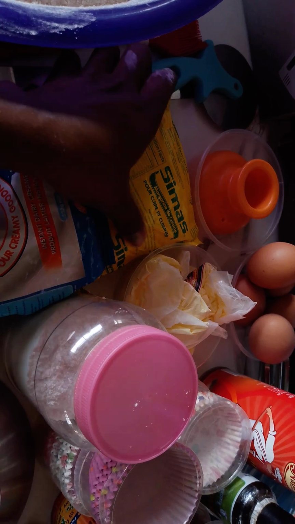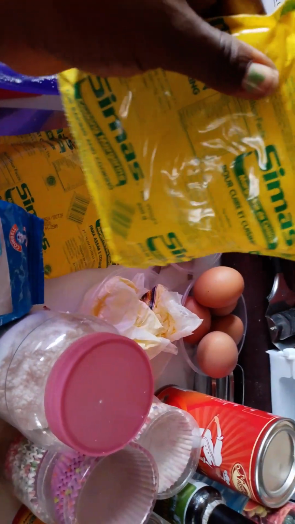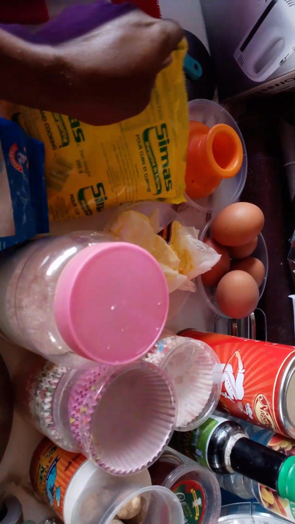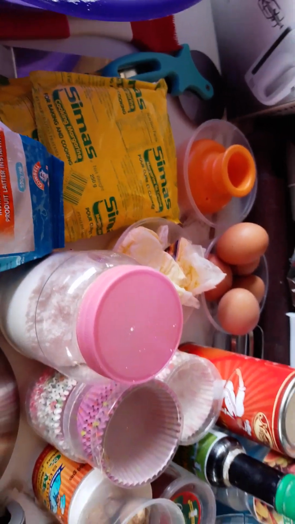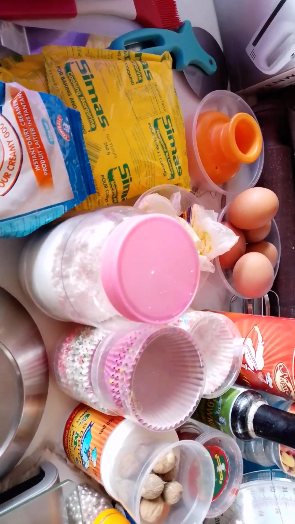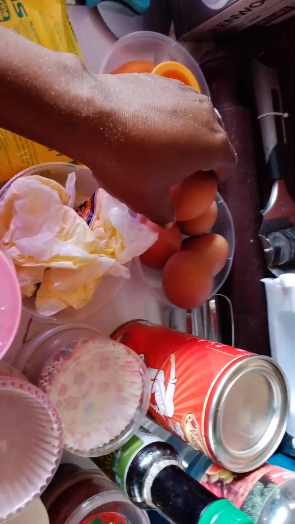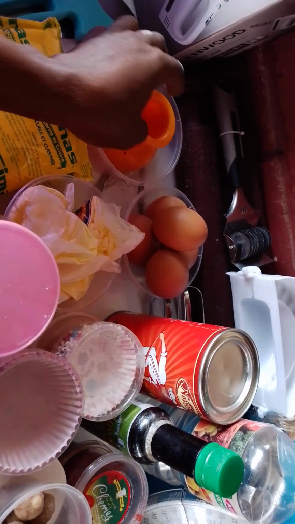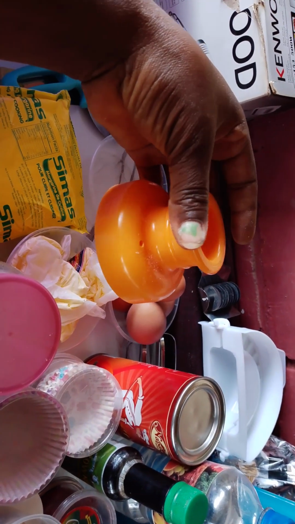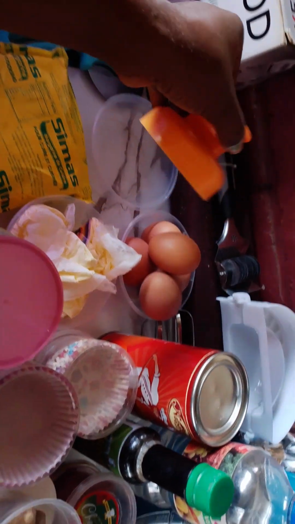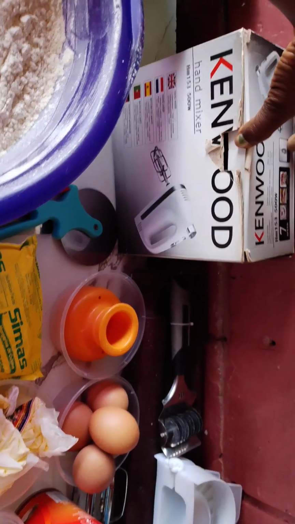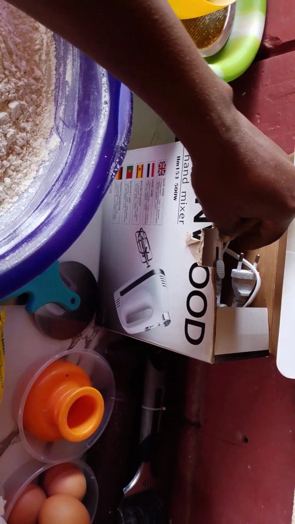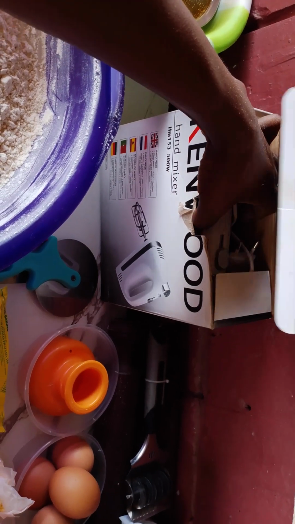Then I have Siemens butter. Sometimes I use the bucket butter. We have different types of bucket butter. And then you have eggs. This is the hallmark of most of our pastry productions. Without the eggs, nothing comes out well. And then this is a donut cutter. We have, what do we call this, the hand mixer.